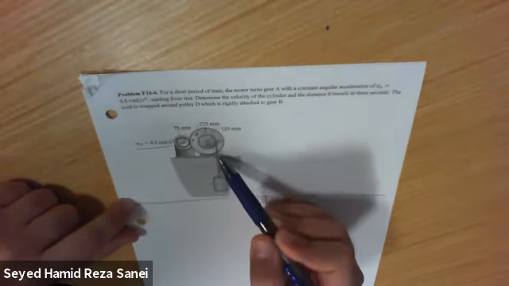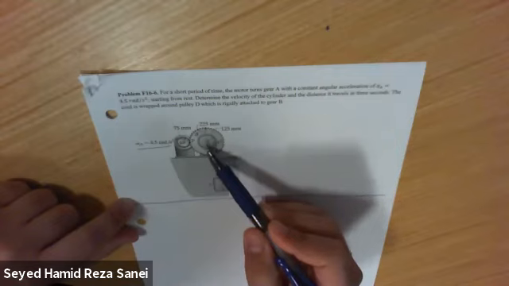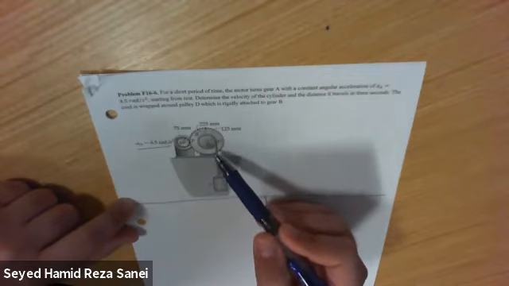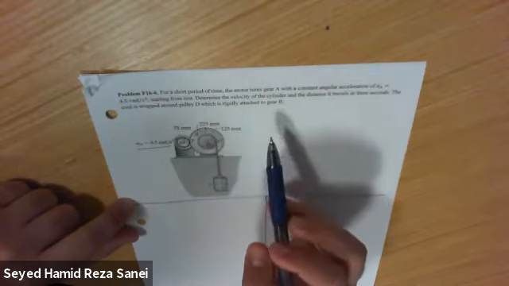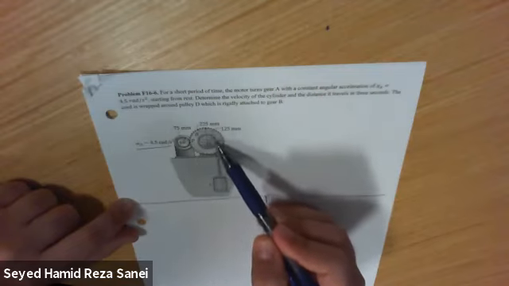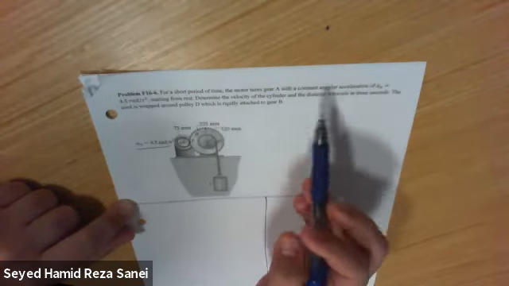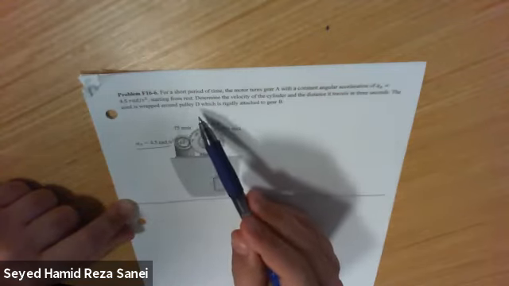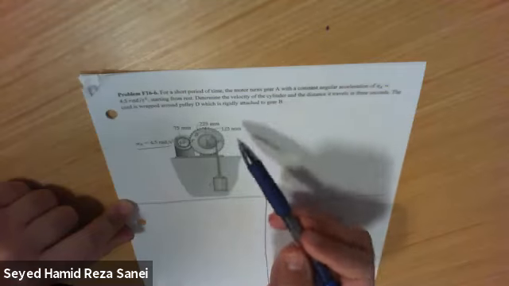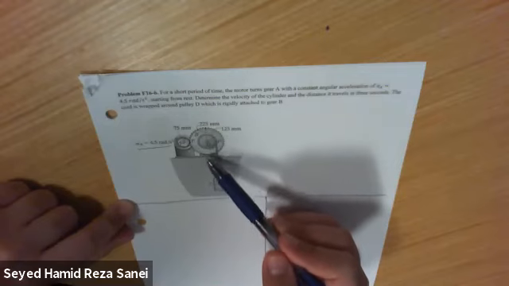The velocity of a cylinder would be the linear velocity, but it is related to the angular velocity of our gear B. If we know the angular velocity of gear B and we know the radius, we can find a linear velocity. The cord is wrapped around pulley D, which is rigidly attached to gear B. So we have 2 gears and 1 pulley.